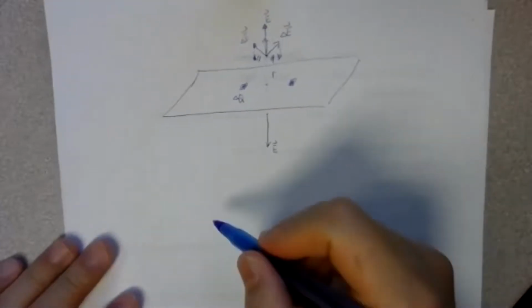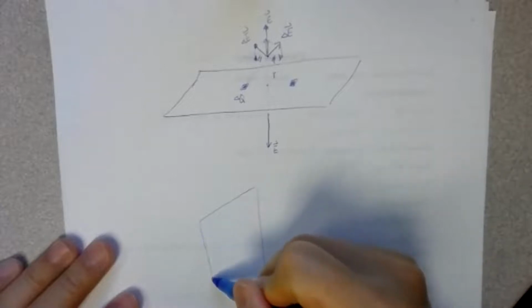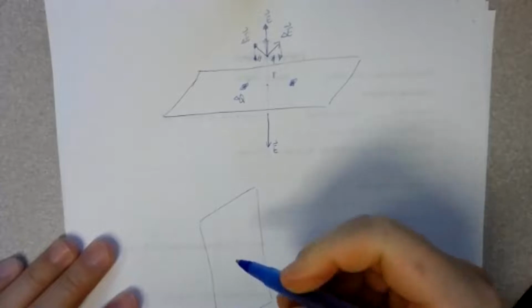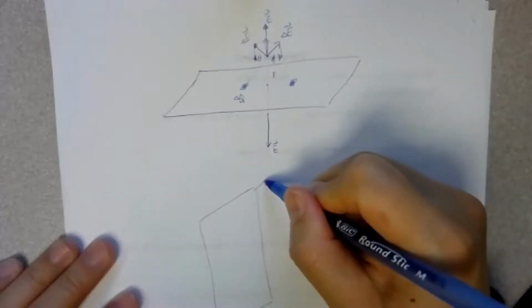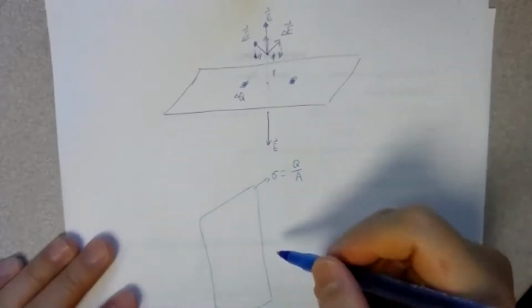So in that case, now let's take a look at the problem we have here. We have a sheet, something like this, and it carries charge uniformly distributed through the area, with sigma equal to the total charge over the area.